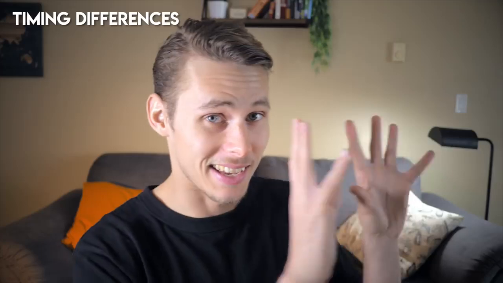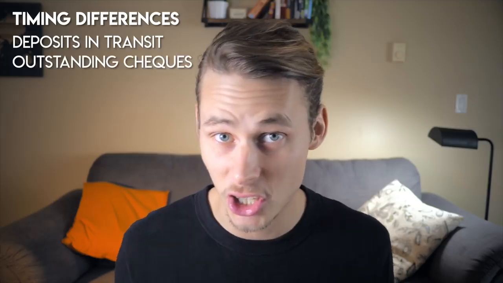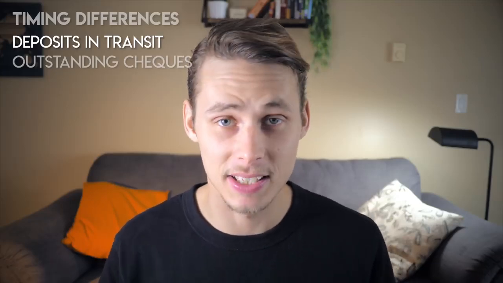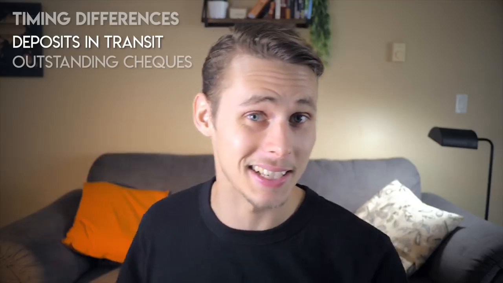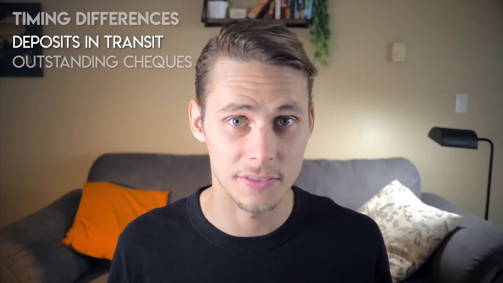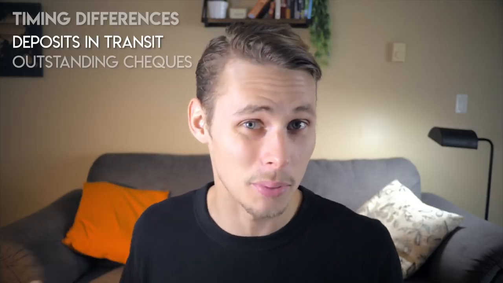Reason number 2, timing differences. These are transactions that are recorded in the bank statement and the cash book in different periods. The 2 most common timing differences are deposits in transit and outstanding checks. A deposit in transit, or as some people like to call it, an unrecorded deposit, relates to cash that a business receives and records in its cash book during one period, but that doesn't appear in its bank statement until the following period. Typically, these are checks or electronic fund transfers that the business receives from its customers towards the end of the month, that the bank doesn't process immediately.